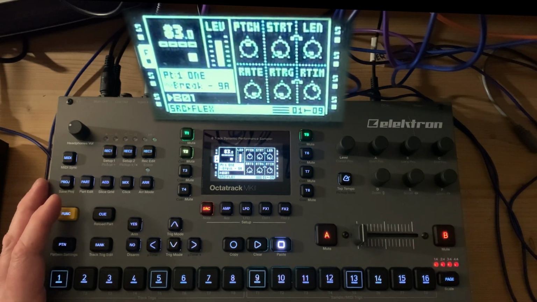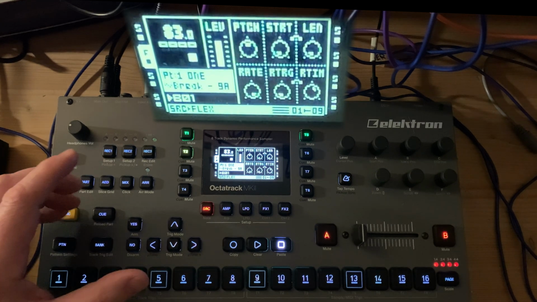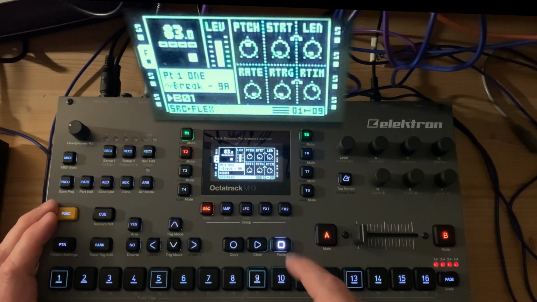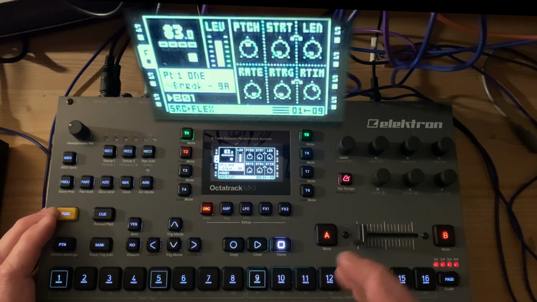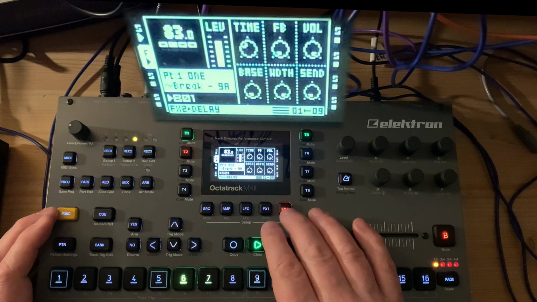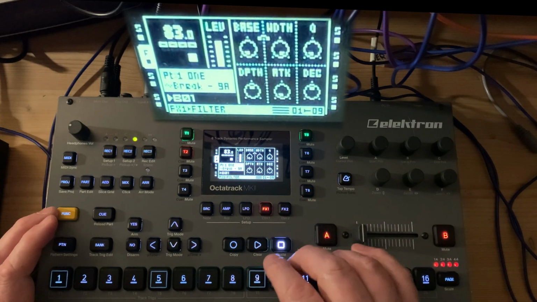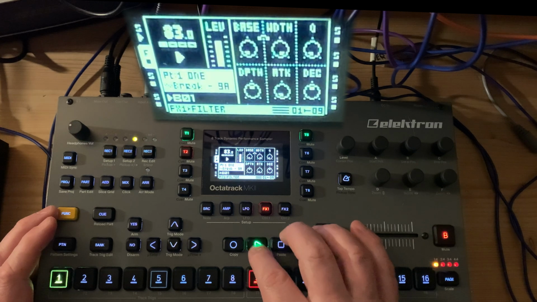But I'm just going to play around a little bit with the fragmented layer. I'm going to add a bit of delay and a bit of filtering just to see if it makes any difference to the overall effect. I'll change the pitch as well, just to differentiate it slightly.